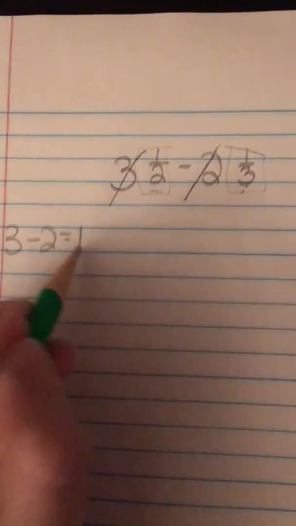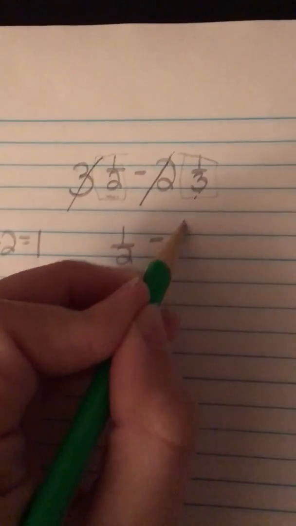Okay? And you make sure the first fraction is larger than the second. Well, 1/2 is bigger than 1/3. So I can do it the easiest way. Take my wholes to the side. And then I just have the fractions 1/2 minus 1/3.